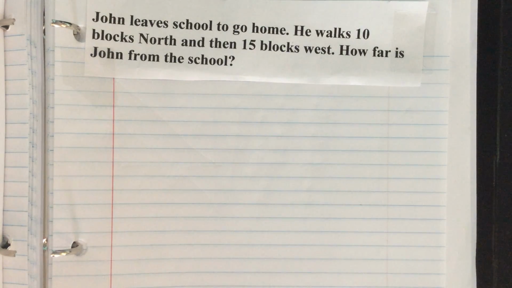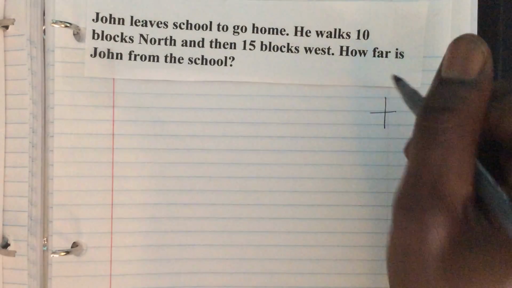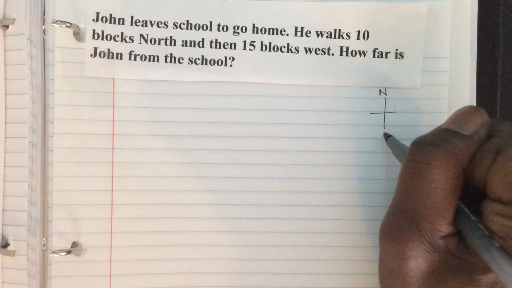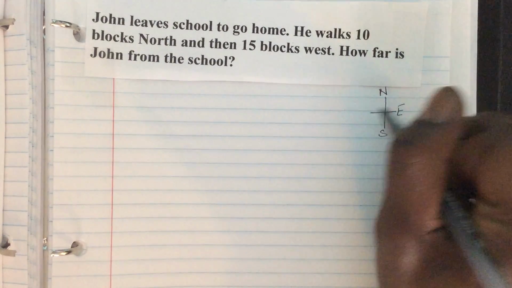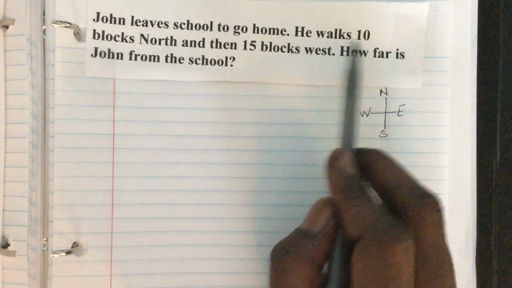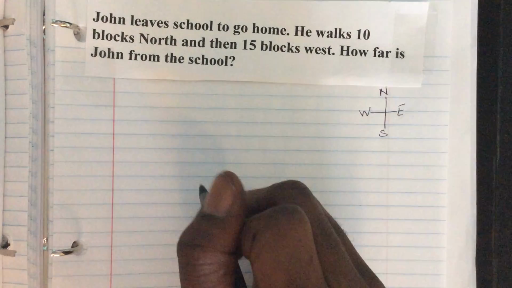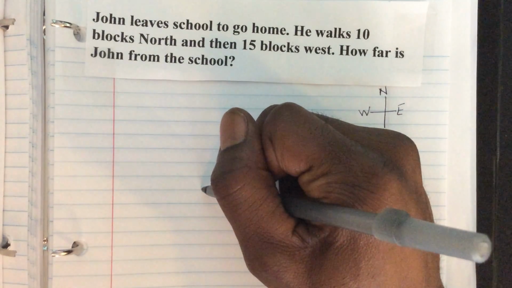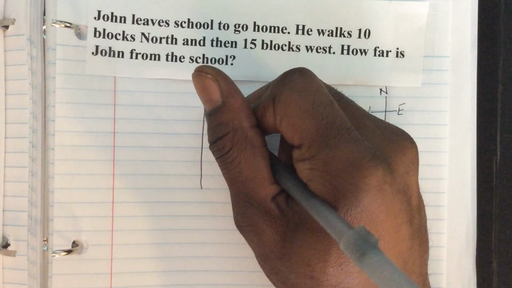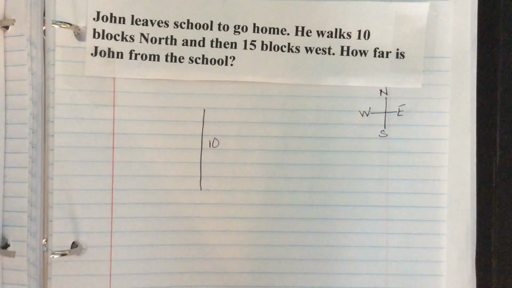Well, if some of us don't remember our directions, I sometimes like to give myself a little key right here. So I know that this is north, south, east, west. So now if he says he walks 10 blocks north, I know north is going up. And I will label this 10. That's my leg, or that could be leg A.